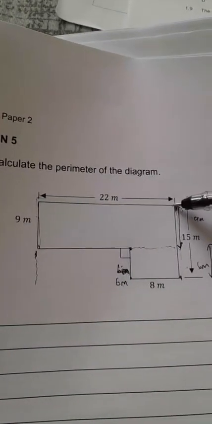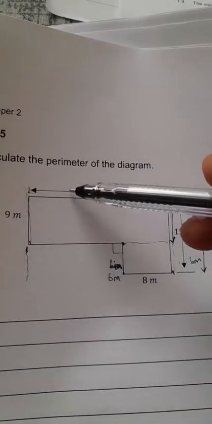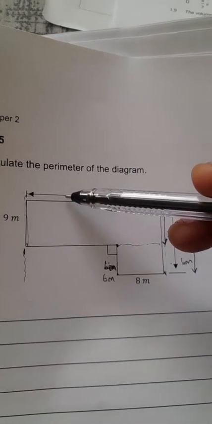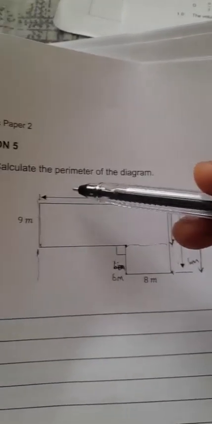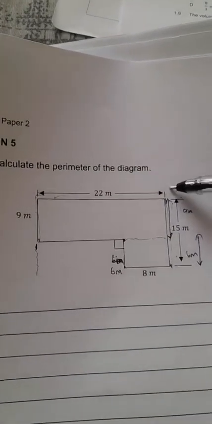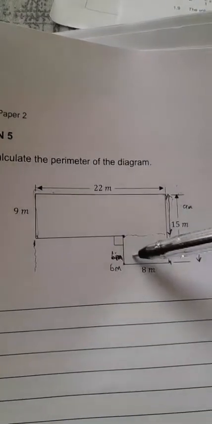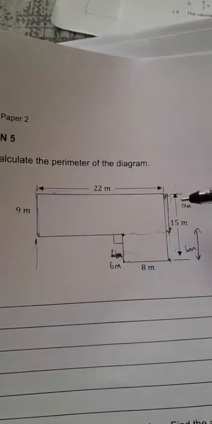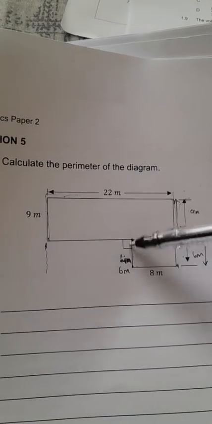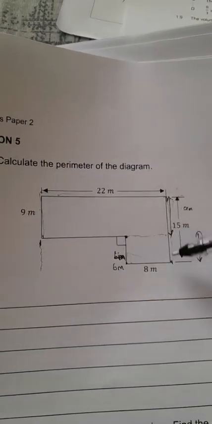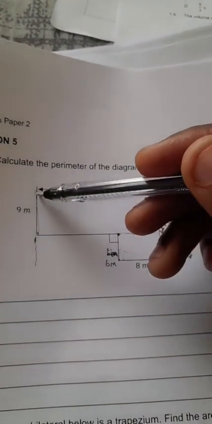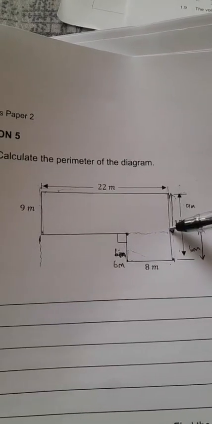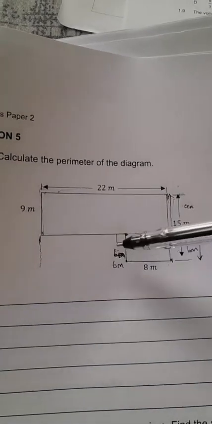So can we calculate the perimeter here? We need to make sure we have all the lengths around, because perimeter means the total distance around a two-dimensional shape. We have 22, that's complete. We have 15 all the way down here, which is great. 8 from here to there, which is great. But from here to here we had nothing, and we calculated it is 6. Why? Because from here to here is 15, and we know from here to here is 9, the same as from here to there, which is also 9. So how much are we short to get 15? We need 6 more.